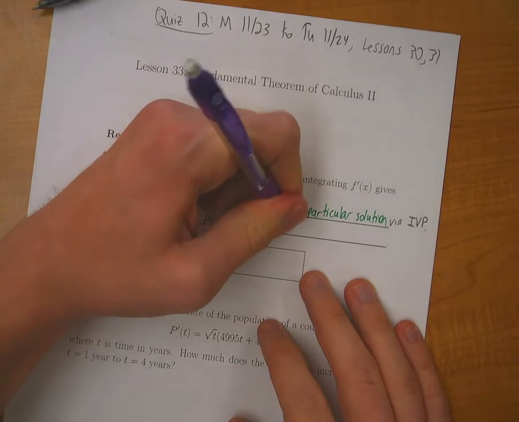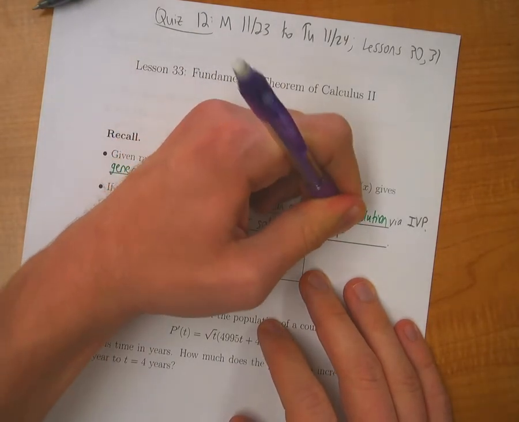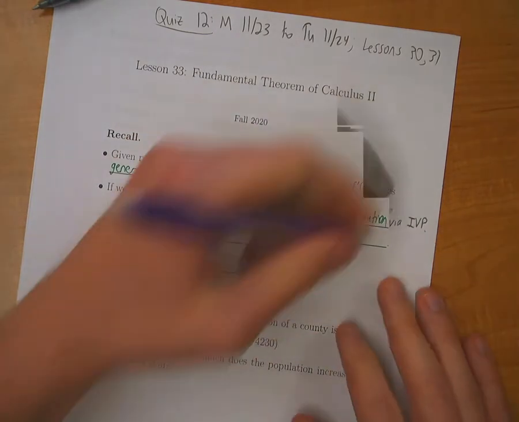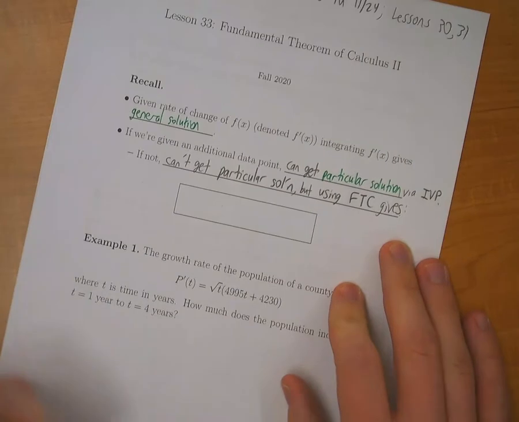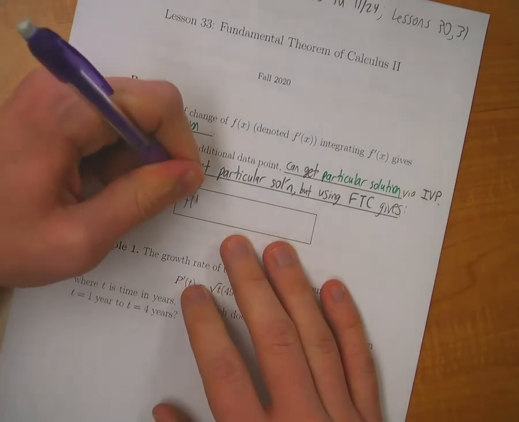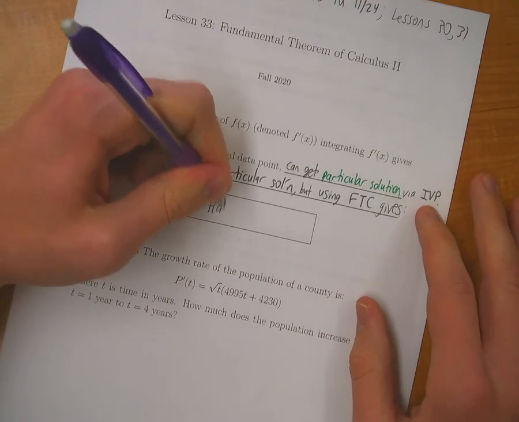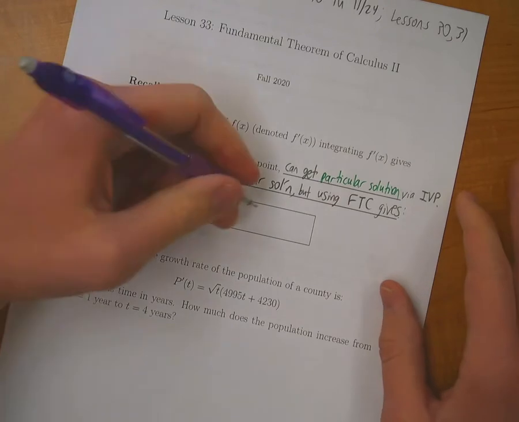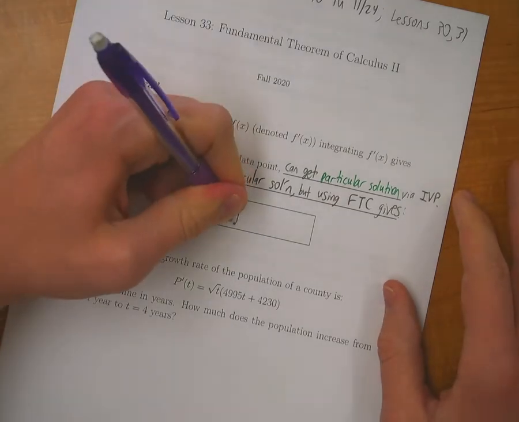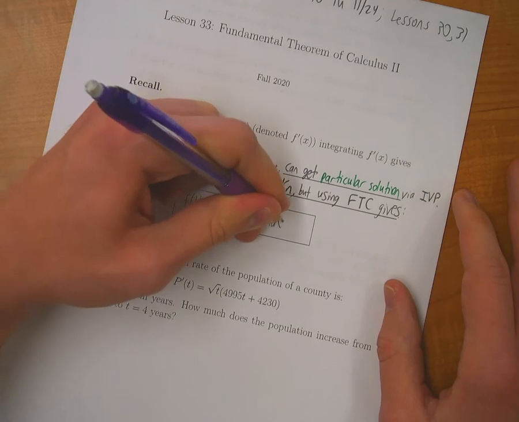But we can use the fundamental theorem of calculus, which I'll abbreviate as FTC, to get something else out of this. If you recall from last time, the fundamental theorem of calculus states that the difference f of b minus f of a, for f differentiable, is equal to the integral from a to b of f prime of x dx.